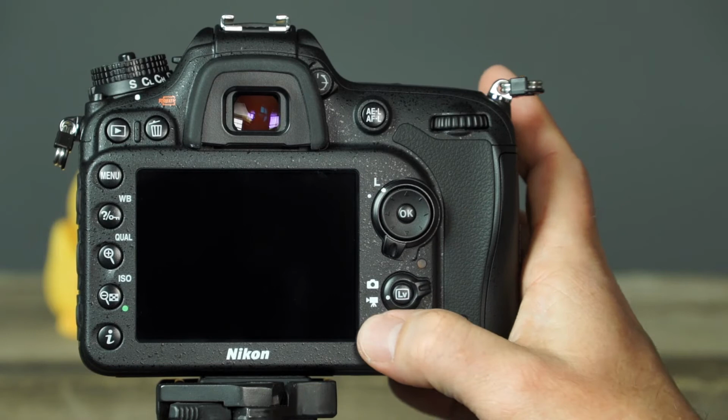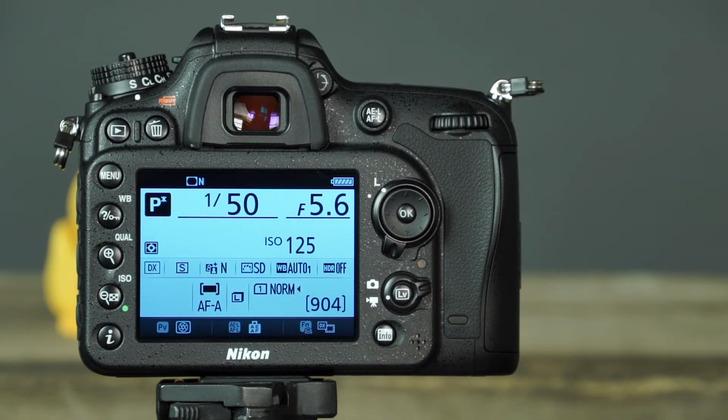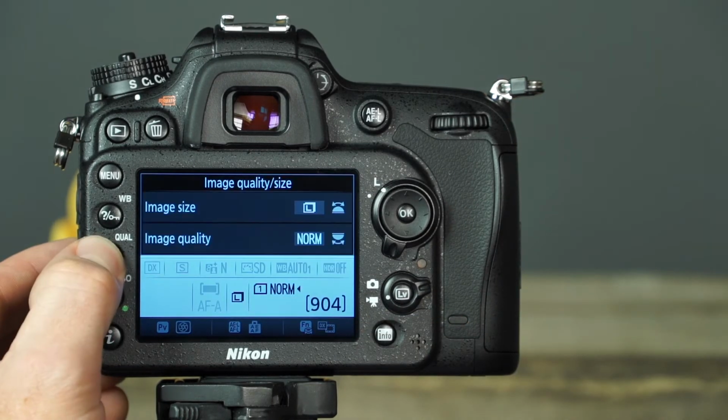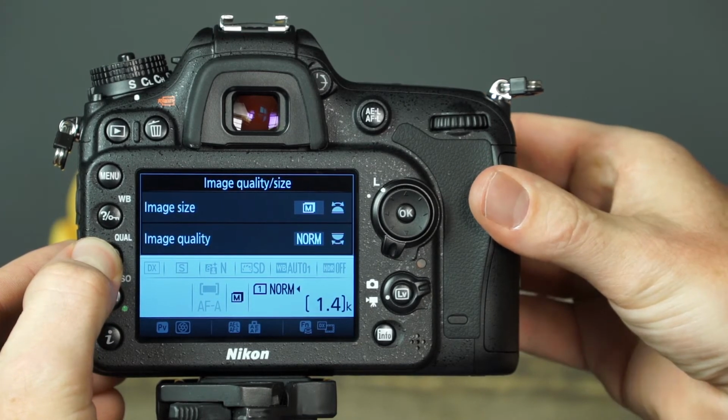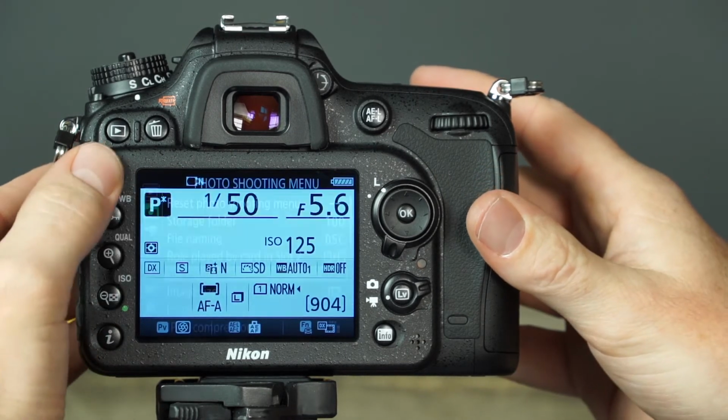Now let's talk about the image size options, which determine how many megapixels you'd like the camera to use when recording images. Setting the image size is done in a similar way as selecting the image quality. Simply press and hold the quality button while rotating the sub-command dial. You can also select the image size using the menu system.